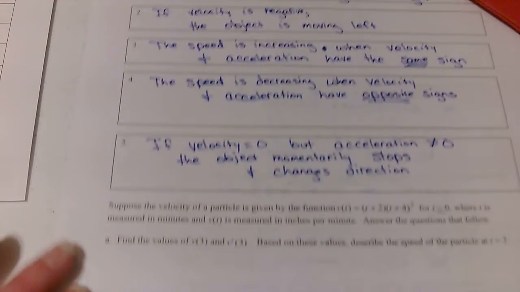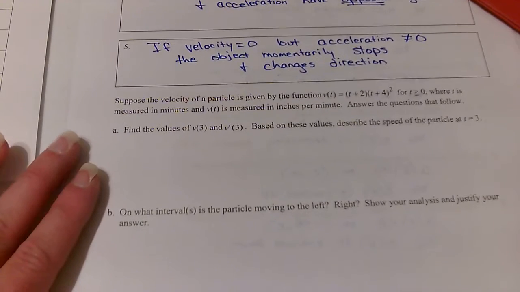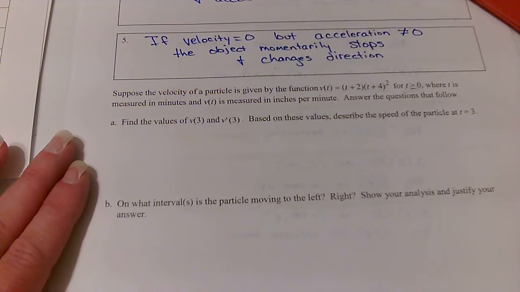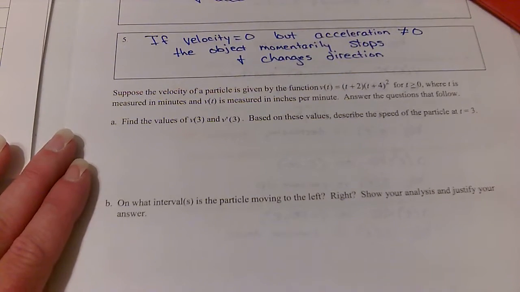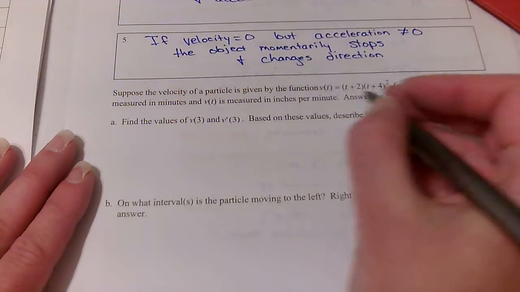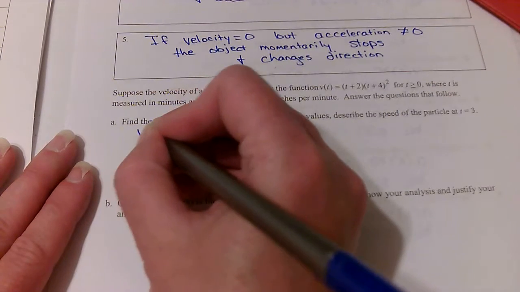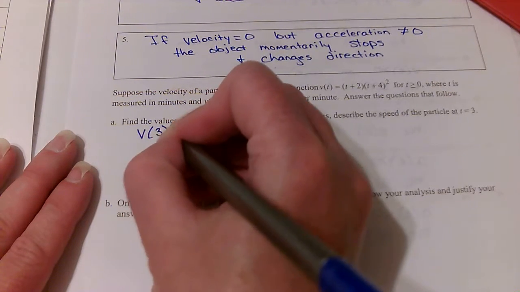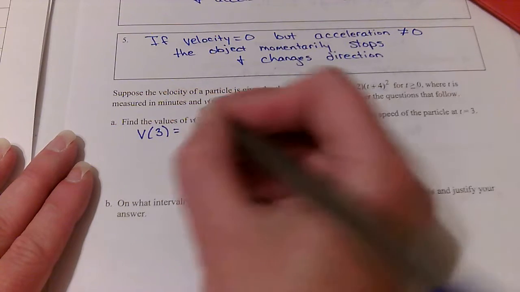Okay, last example. Feel free to work it out and then just fast forward and check your answer, or join me. Find the value of v of 3. So we have a function, v of t, so we're given the velocity.